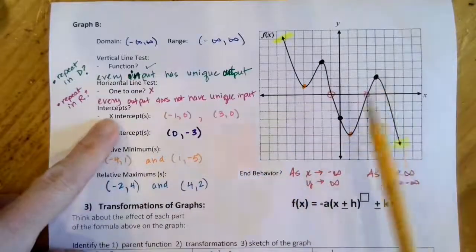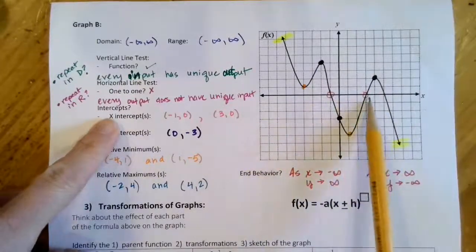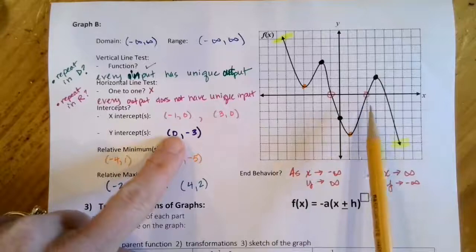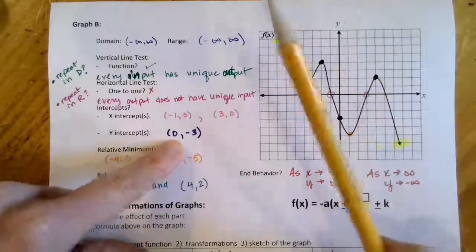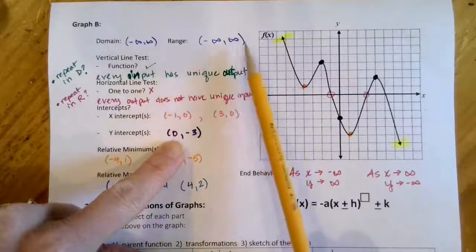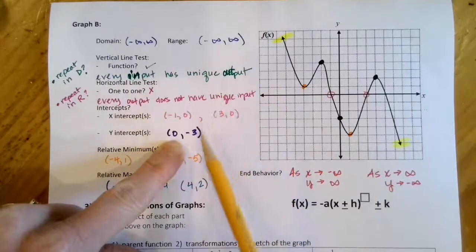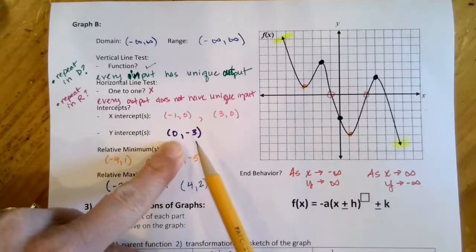Okay, when we talk about our x-intercepts, what is across the x-axis? 2. And remember, these are coordinate points. So it's interesting. You need to make sure you know what you're talking about. When you're using interval notation versus coordinate points, they can look the same.